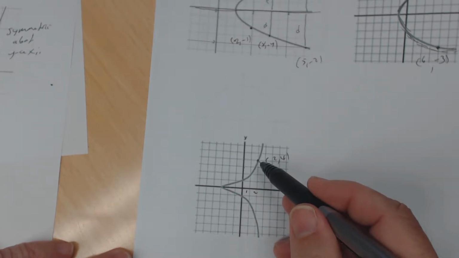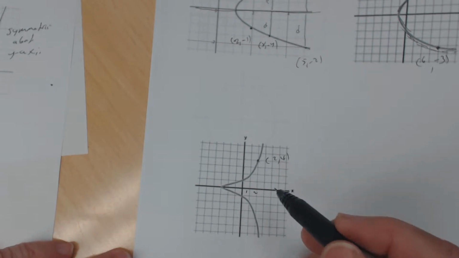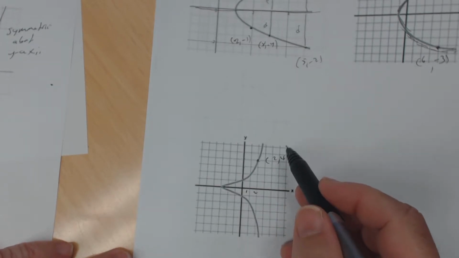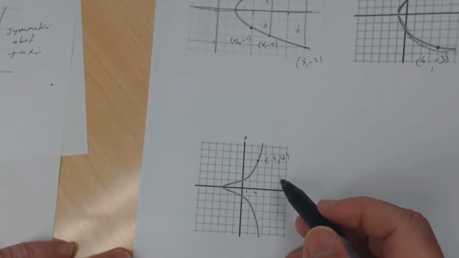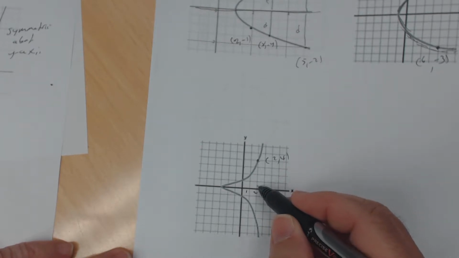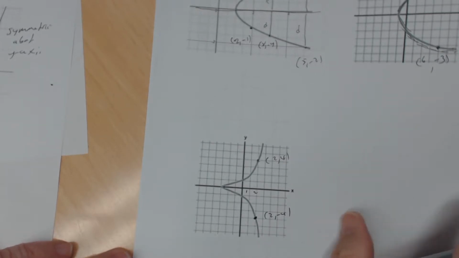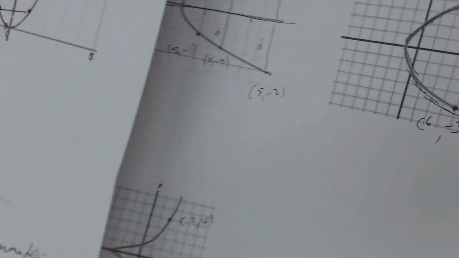So if this is the point 2, 4 on the graph, then what other point has to be on the graph? Well, the other point has to be 2, -4. Take the opposite of the y-coordinate. 2, -4. And that's what this is right here. All right, so that's symmetry about the x-axis.